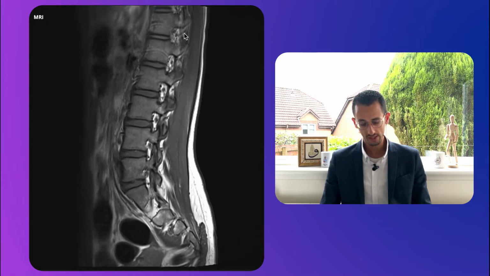So that's around T12 as the level of the conus. That looks normal. Then what we have to do is also go right and left. Going to one side, what we look at here is the vertebral body and the pedicle on one side. That's a vertebral body and that's the pedicle.